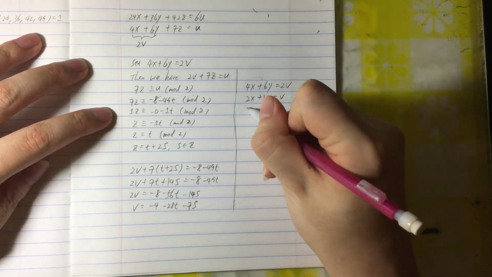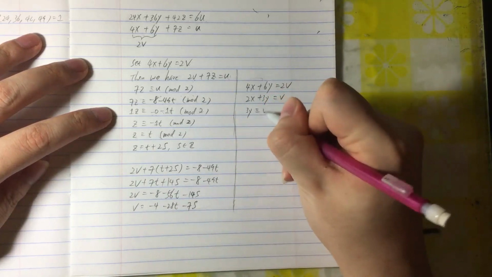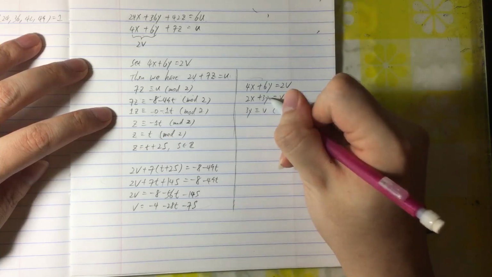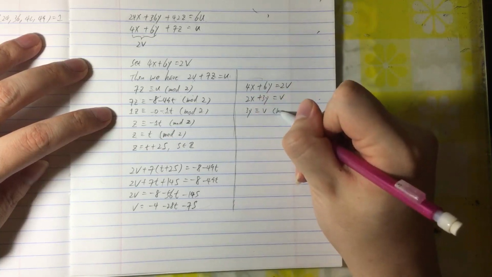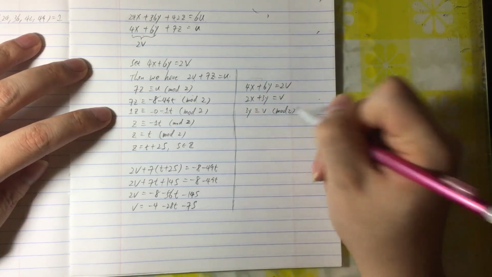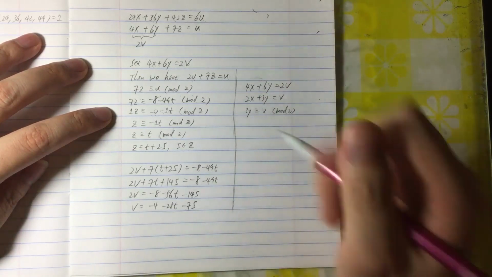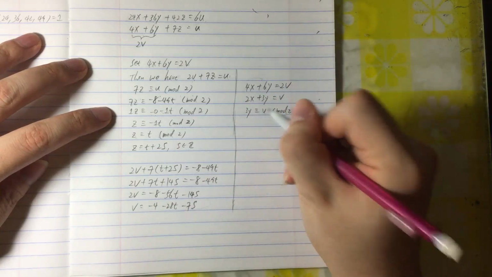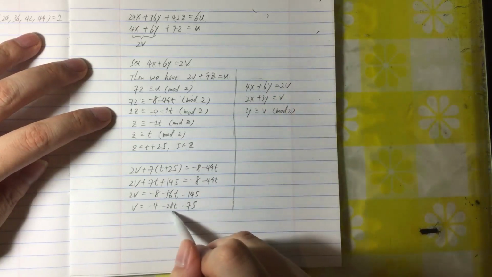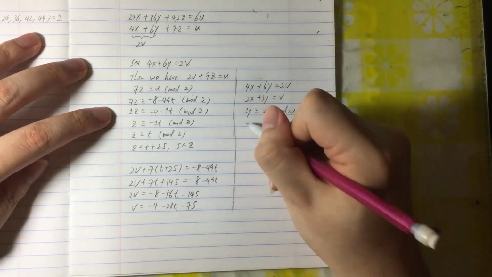I can write it as 3y congruent to v mod 2. Then plug in v, which is negative a over 2 minus 28t minus 7s.